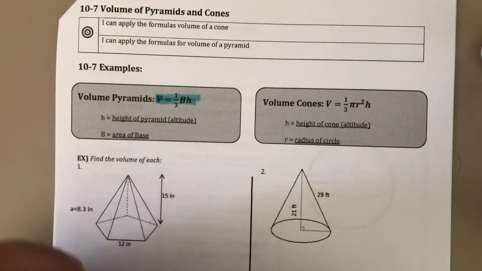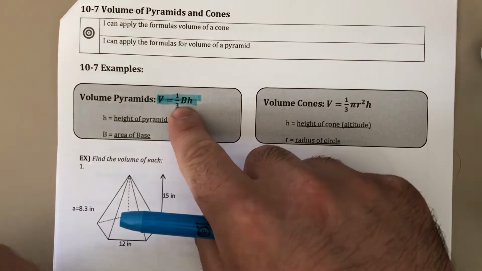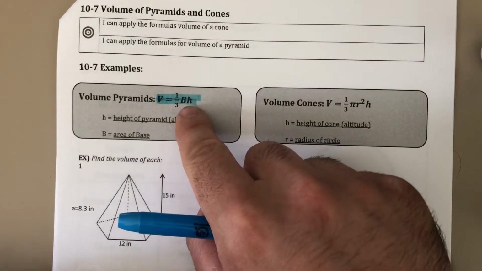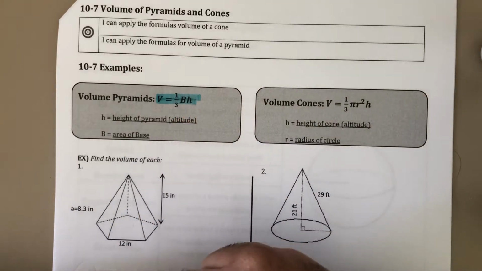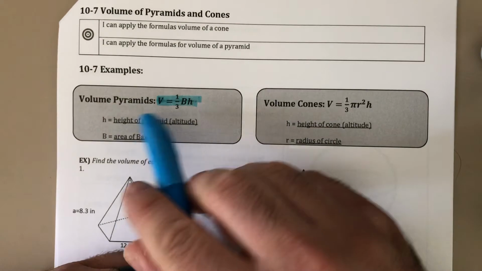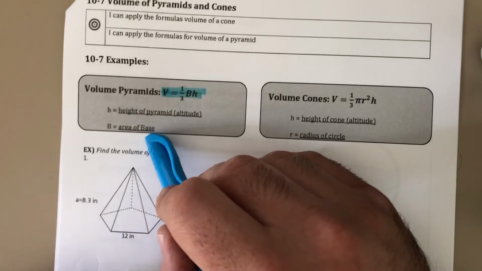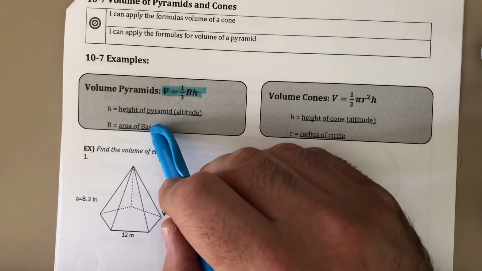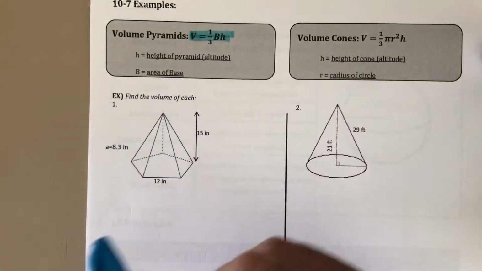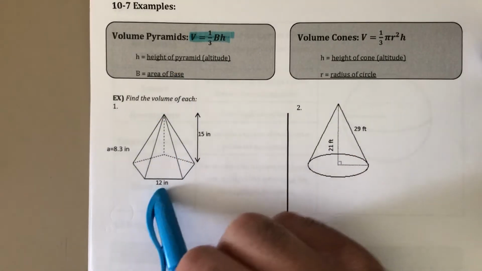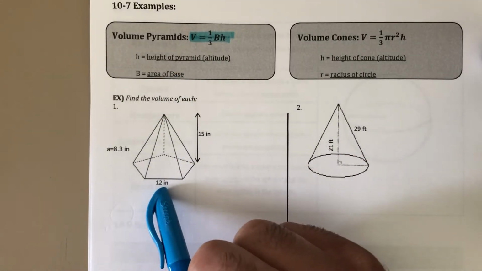Volume is 1/3 times capital B, which stands for the area of the base again, right? Area of the base. And H stands for the height of that pyramid, or what is also called the altitude. So height of the pyramid times the area of its base. Remember, in the three-dimensional world, a base is not a singular edge. I don't know how many times I've seen people try to do an example like this, and they say the base is 12. And that is false.